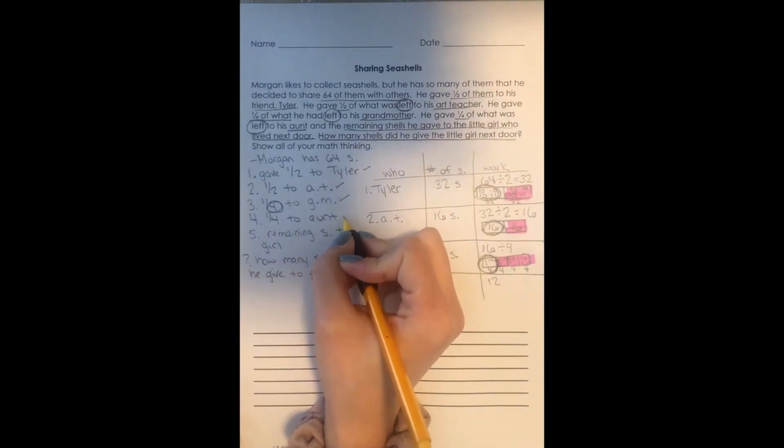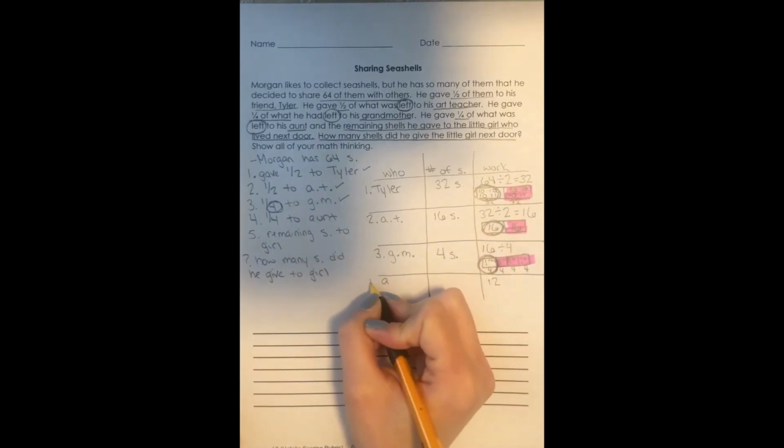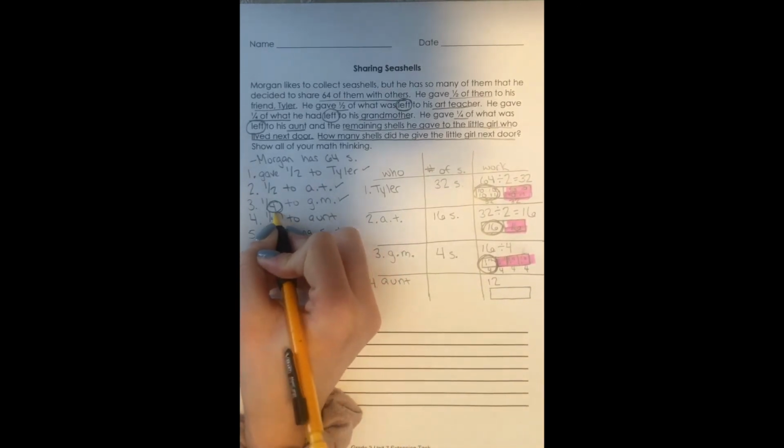Now he gave the other 1/4 of what he had left to his aunt. So for his aunt, I'm doing 12 because that's what he had left. He had 12 left. And I'm going to do the same thing and break it up into 4 parts.